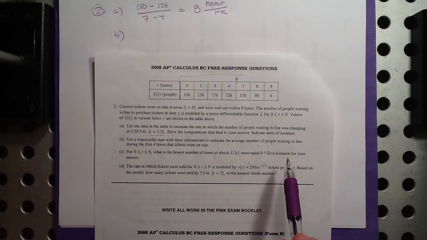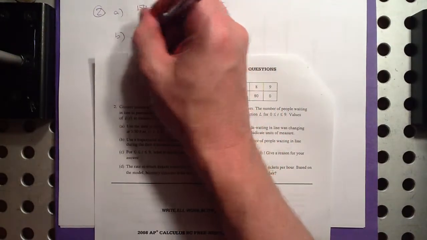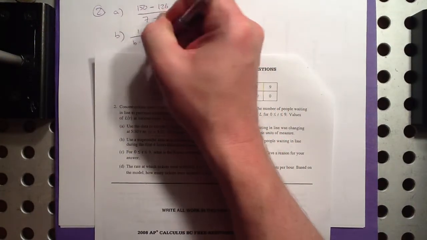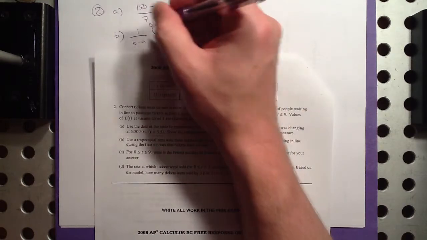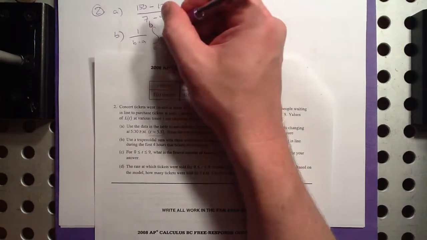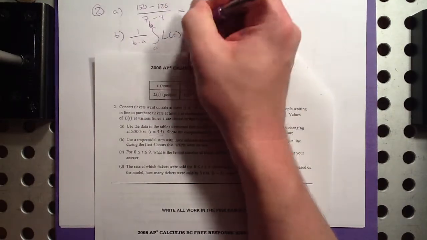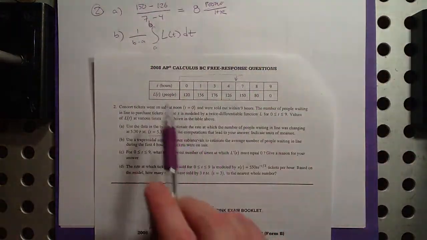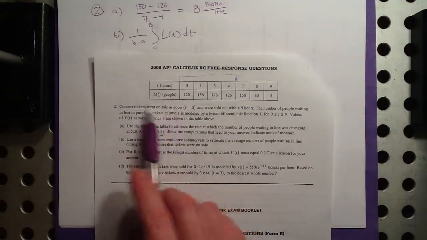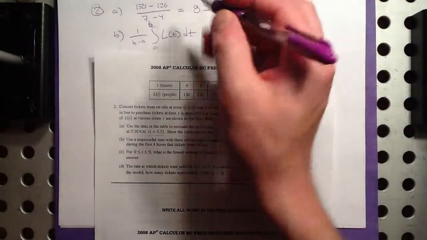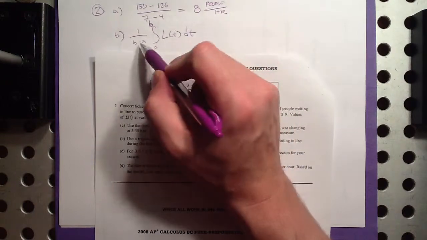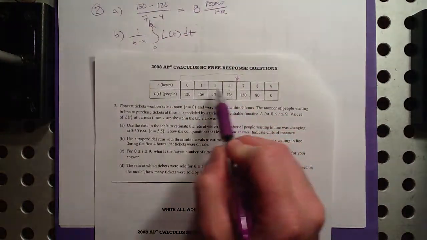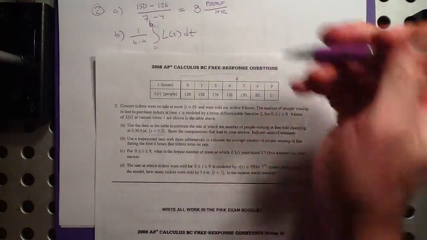The average value of a function is 1 over b minus a times the integral from a to b of whatever function. In this case, it's L of t. Remember, don't get this confused with the integral of a derivative. It's not that. We actually want to know the average number of people of this function. So that means I need to find the trapezoidal sum and then divide by 4. That's how wide the interval is.